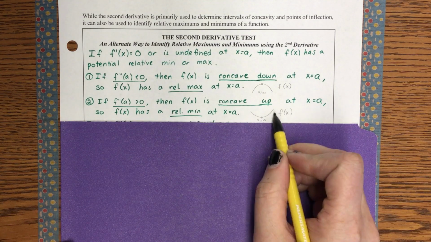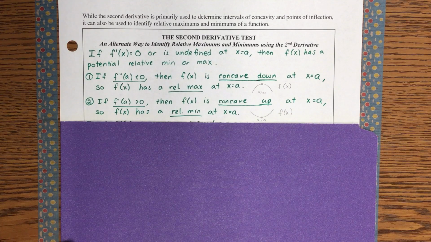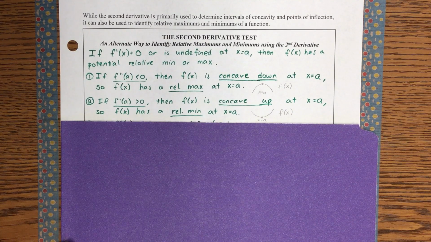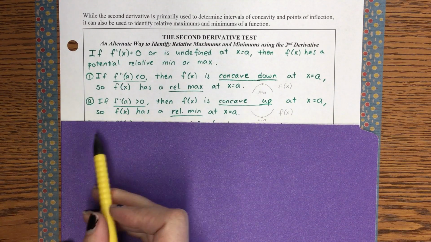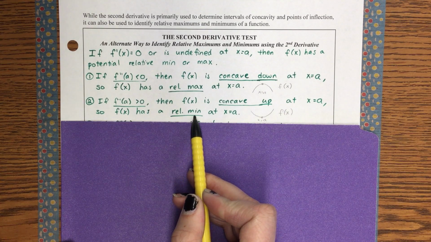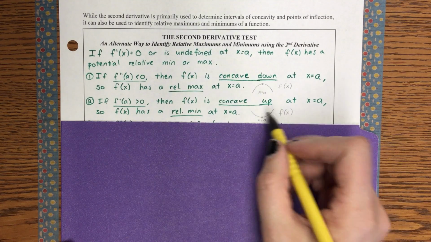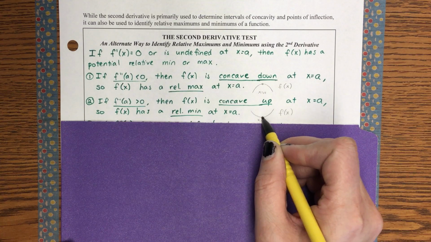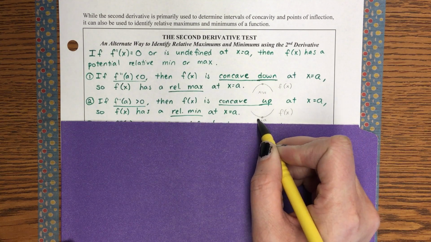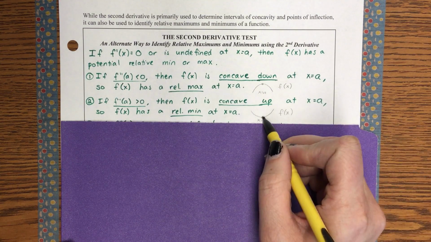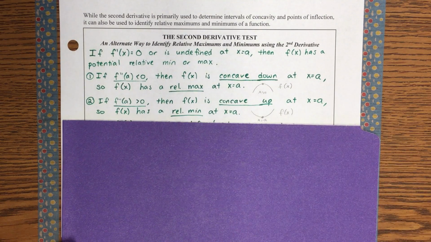And this is concave up because the cup or the bowl is pointing upward. We know that f of x has a relative minimum at x equals a, because that's the only spot where we can actually have a min or a max, and it's got to be a critical number.